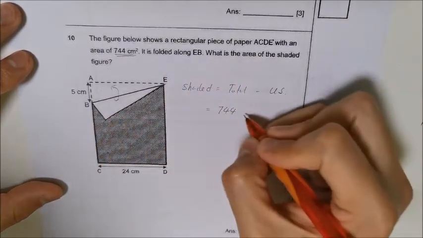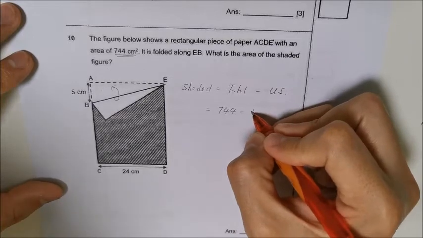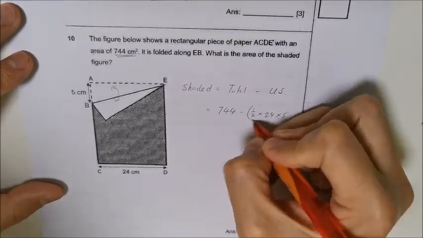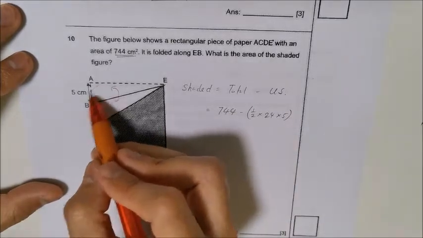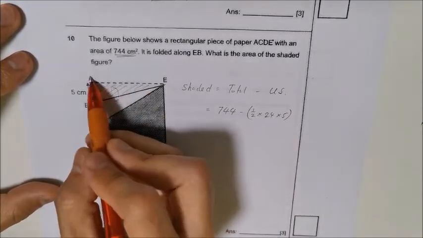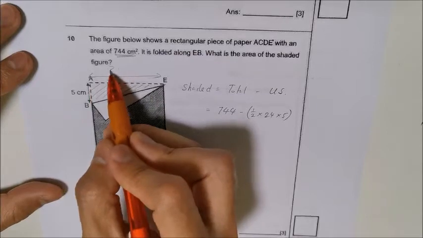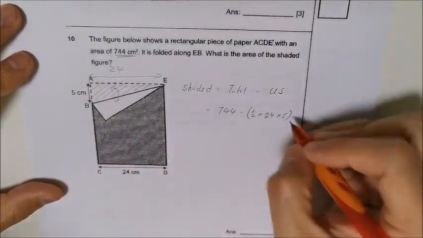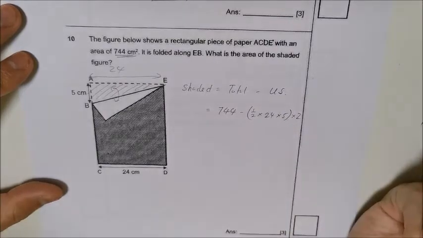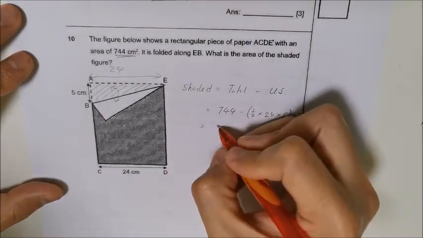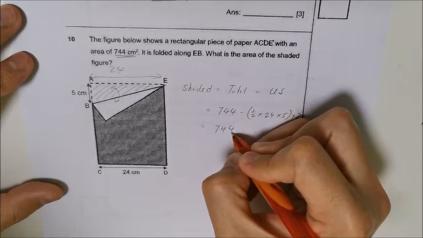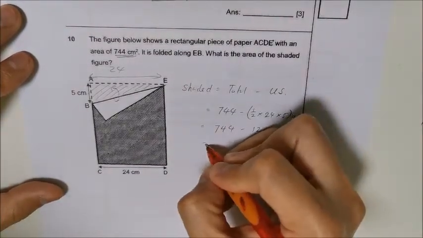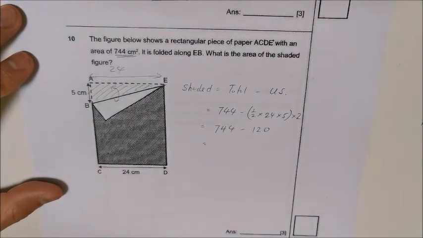How to find the unshaded? Guys, the unshaded, can you see that it is actually half times 24 times 5? Because this is a triangle. The base is 24, the height is 5. And they are 2, right? So please remember to times 2 here. Okay? So if you work this out, it will be 744 minus 120. Okay, 744 minus 120.